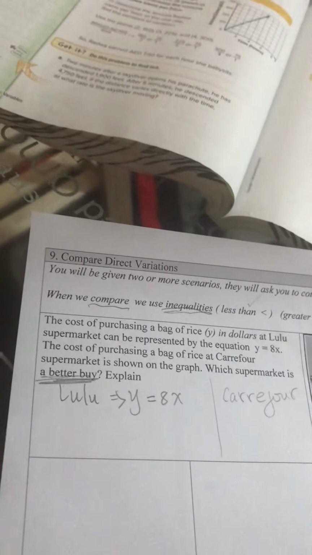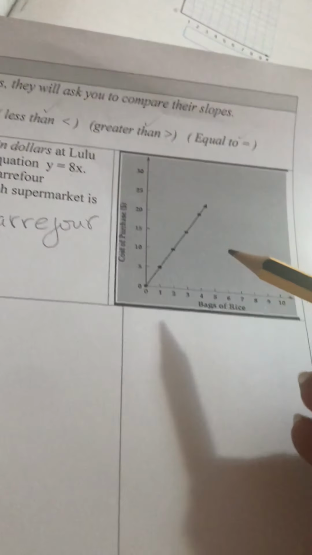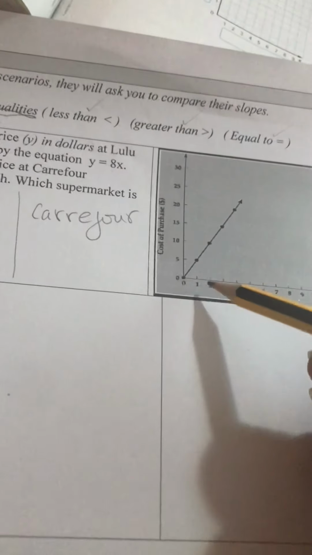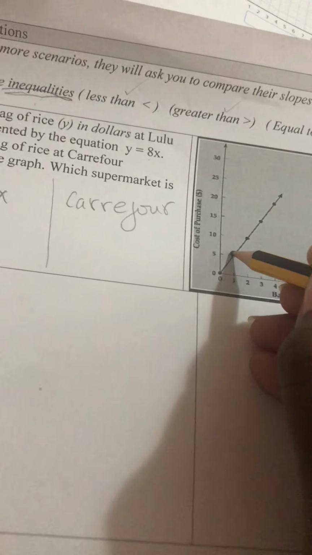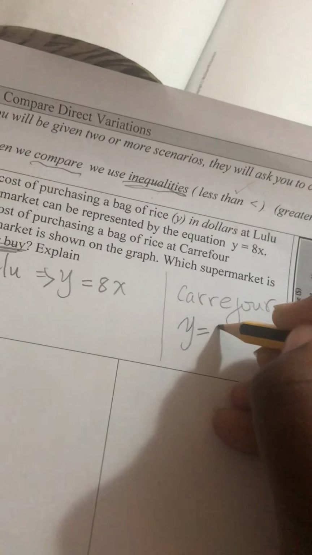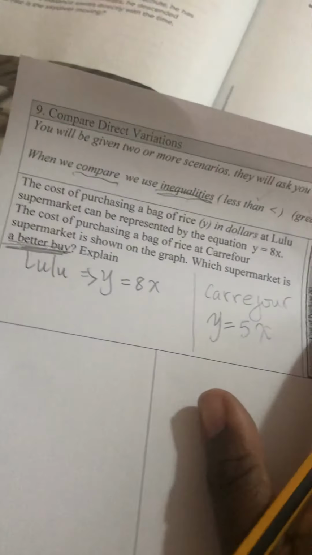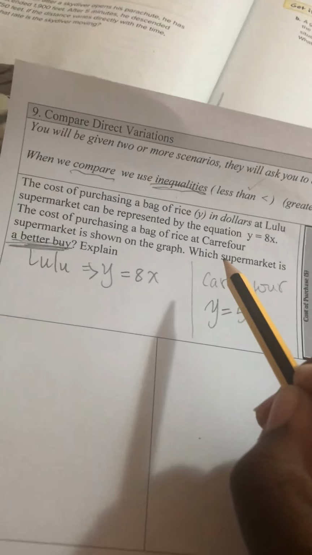This is a question I should ask myself. Okay, so I go here because I don't know Carrefour's. So I will always go to 1. 1 goes with 5. So for Carrefour, y equals 5x. That's the equation.